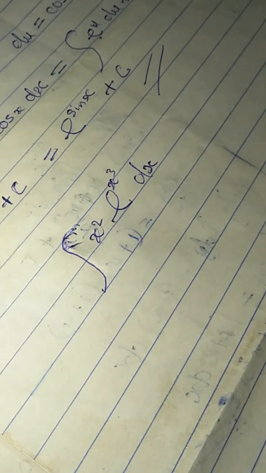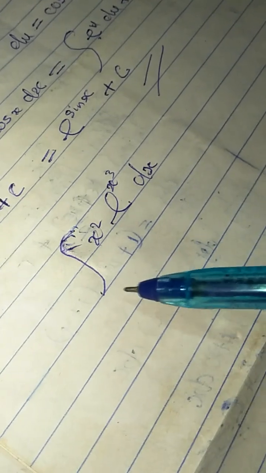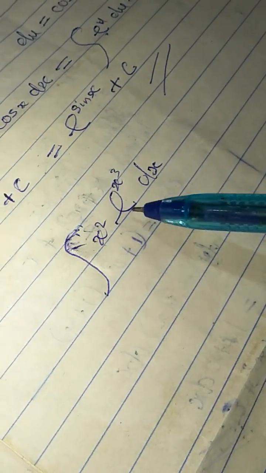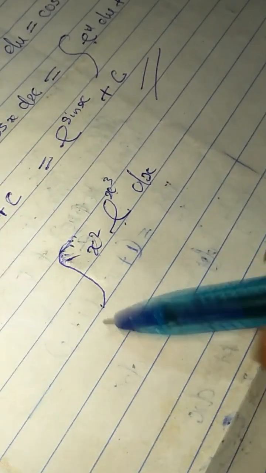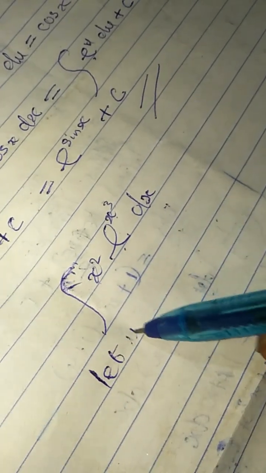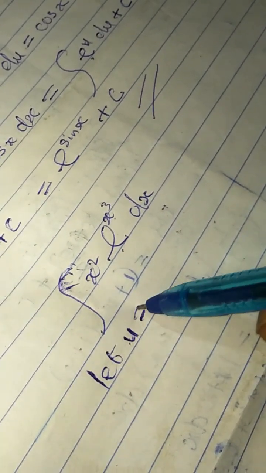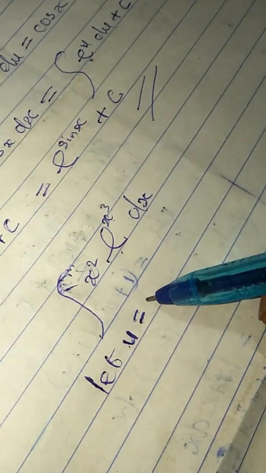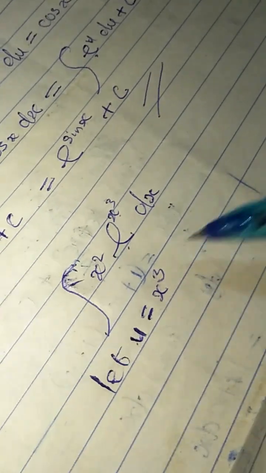Alright, so we have another problem. What is the integral of x squared e^(x cubed) dx? Let u equal to x to the power of 3.